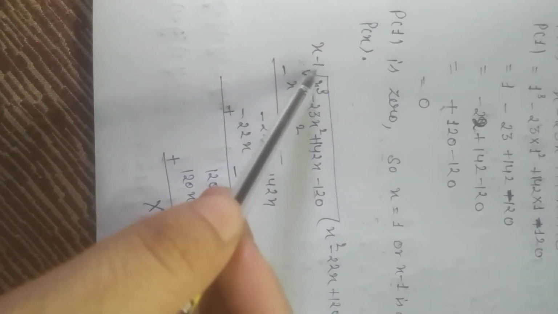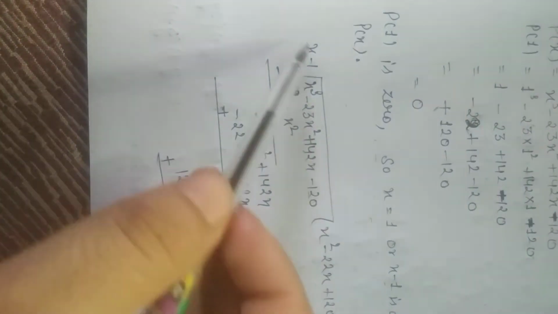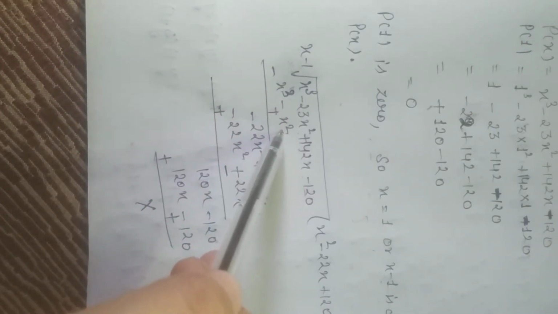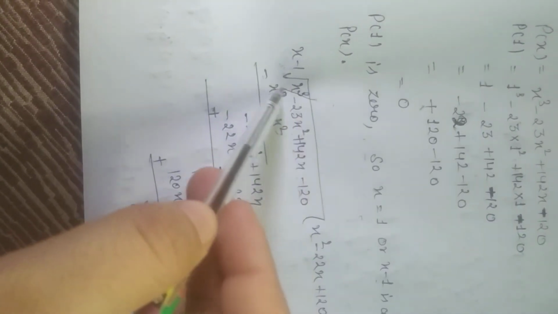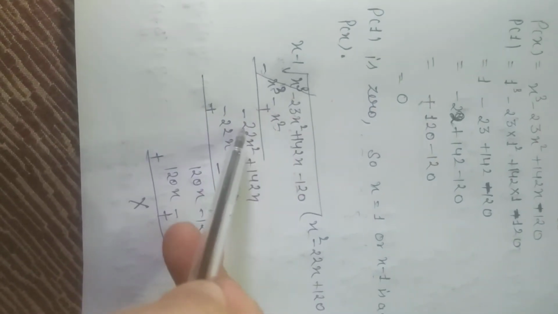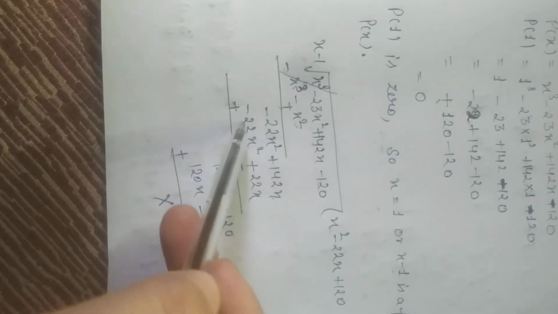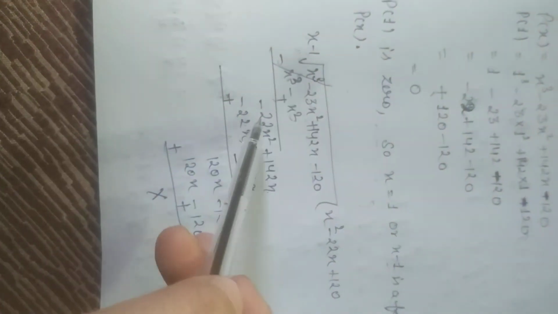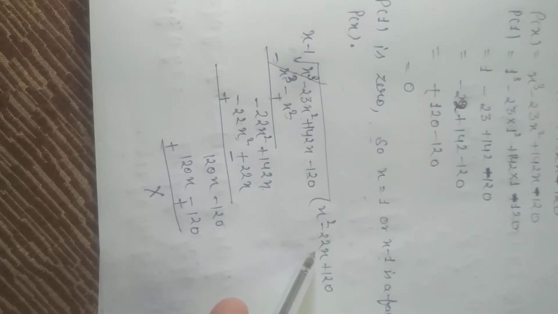Now we have to equate x cube to x. So what we will do? We will multiply x by x square: x square into x is x cube, x square into minus 1 is minus x square. You know that the sign becomes change, plus x cube will become minus x cube and minus x square become plus x square. The both will cancel out. Now minus 23 plus 1, so minus 22x square. Then we have noted down the next term, that is 142x. So minus 22x square. Now what we have to do? We have to make x to minus 22x square. So what we will do? We will multiply it by minus 22x.